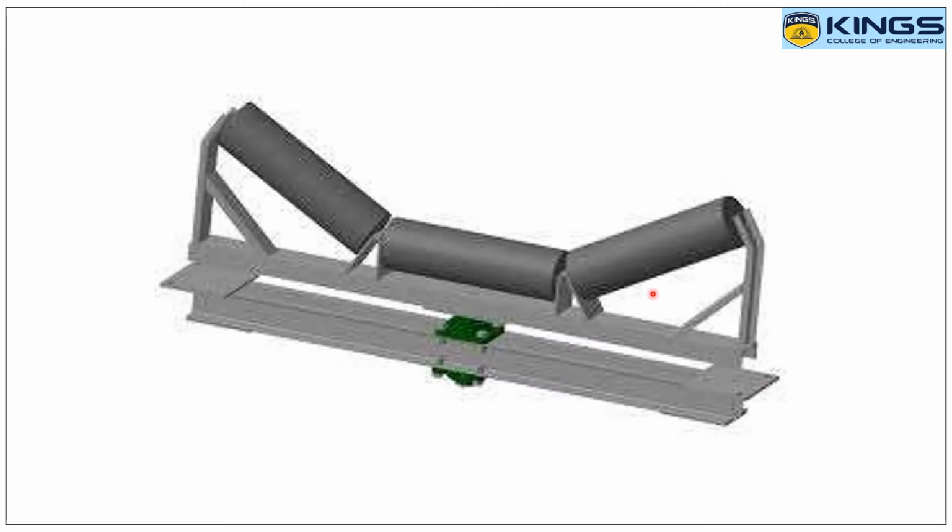So this is also an example for this simple support. It just supports the beam, but there will be either translation or rotary motion.